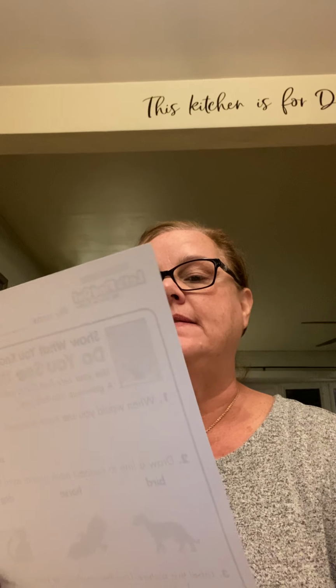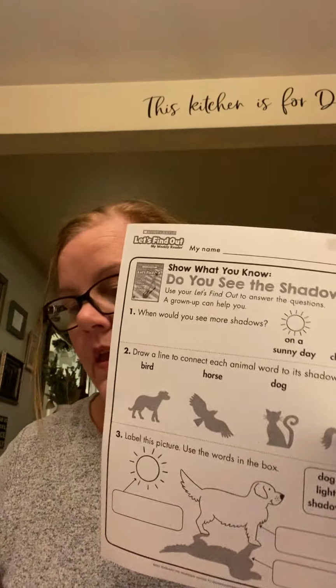So today, as I said, we're going to do the Let's Find Out. We're going to talk about our shadow. We have two worksheets that we need to take care of today: Do You See My Shadow? and the other one is Unscramble the Sentences. So you're going to need your crayons and you're going to need your scissors today.